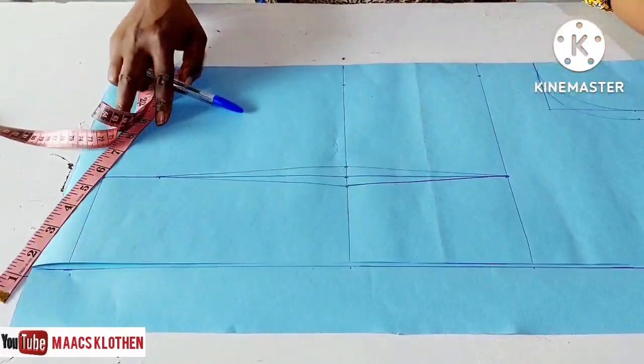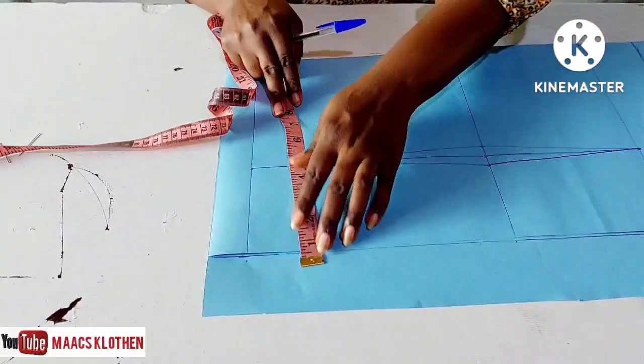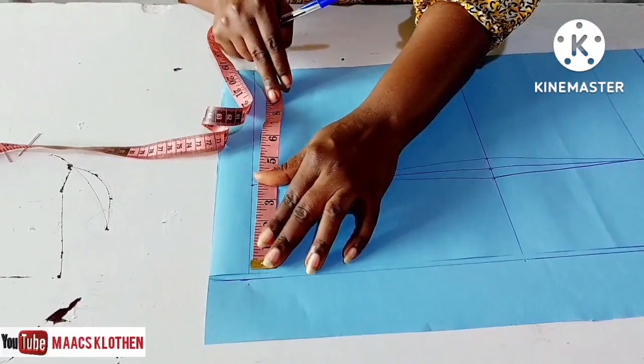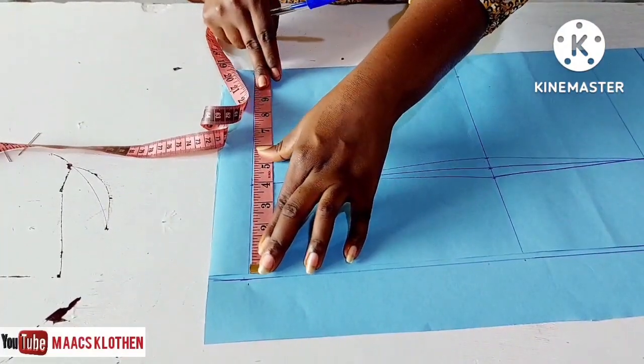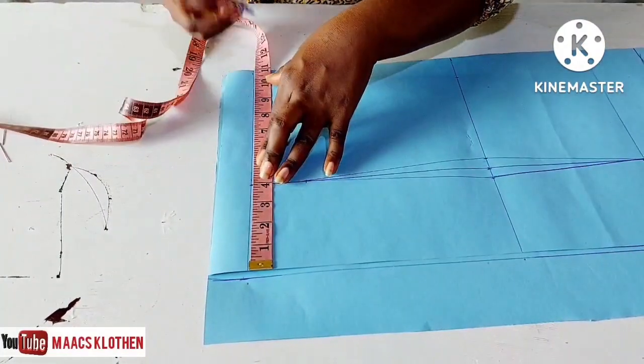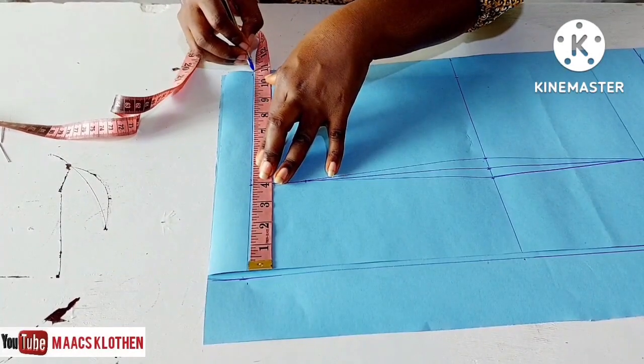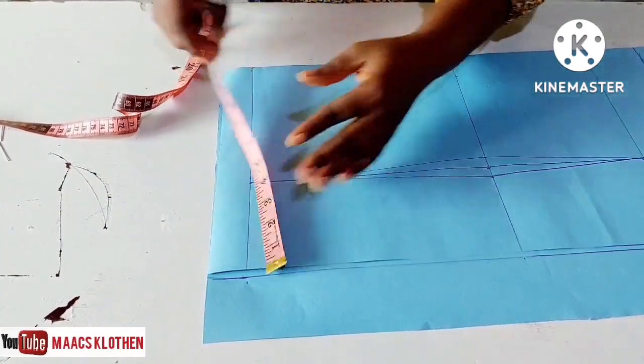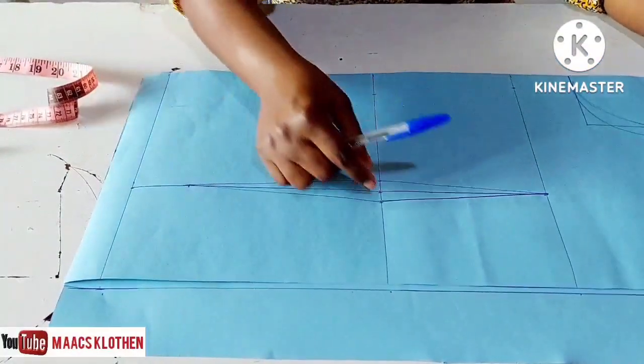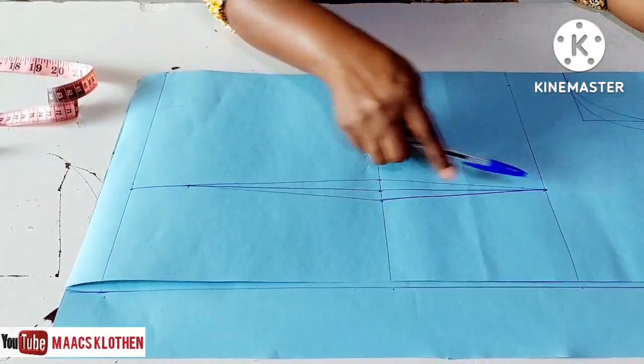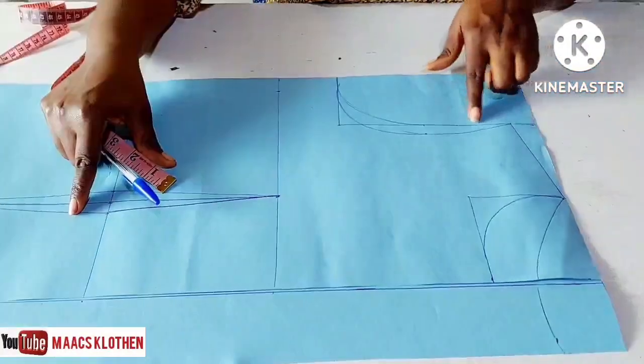Then you come to the hip, and the hip is 36. So 36 divided by 2 is going to be 9. And then to the 9, you add your 2 inches, and that is all. So the dart is only at the waist here, not the bust, and not the hip. You get it? You come to the armhole here.